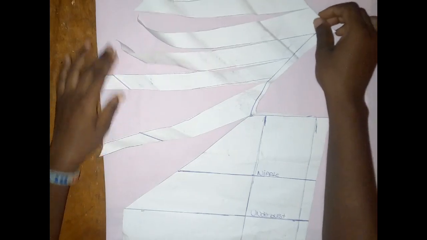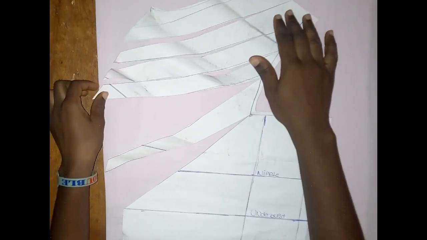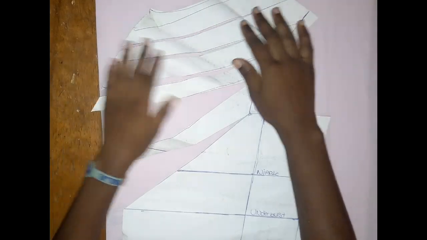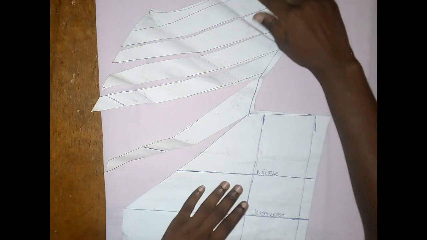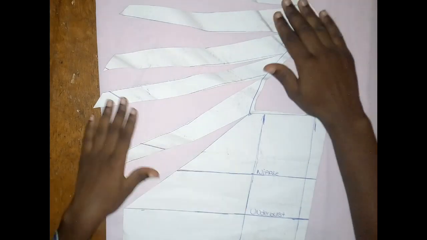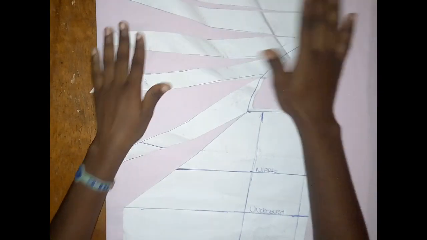So guys, let me give you a tip for this. It depends on how full you want the cowl neck to be. If you do not want it to be full, you just have to reduce all these slashes we made over here. But if you like it extravagant and very full, you just open it. For me, I want it to be as full as possible, so I'm going to expand the area that I slashed. This is what it's looking like right now.